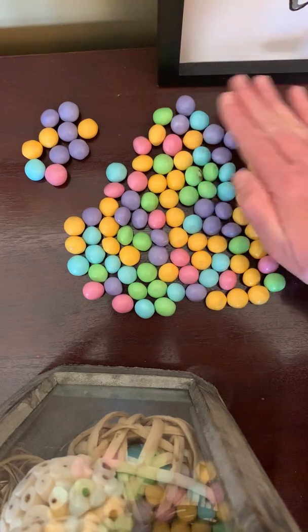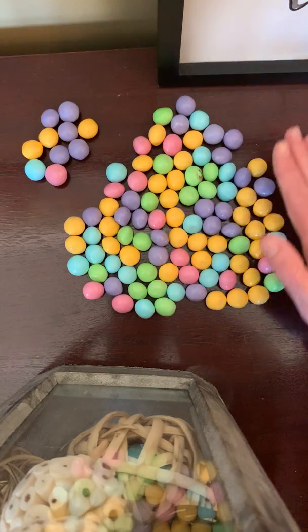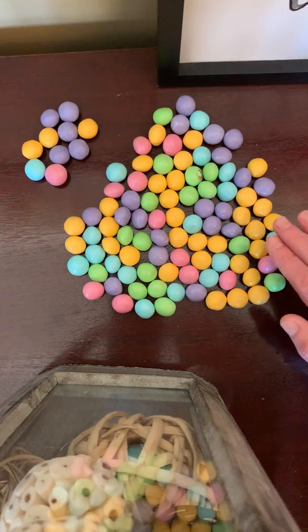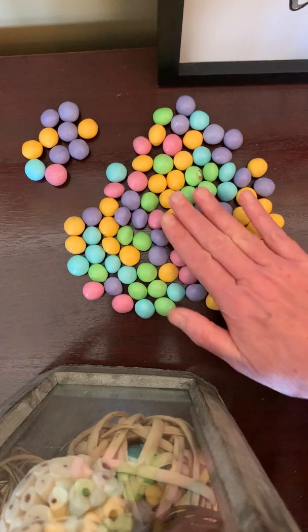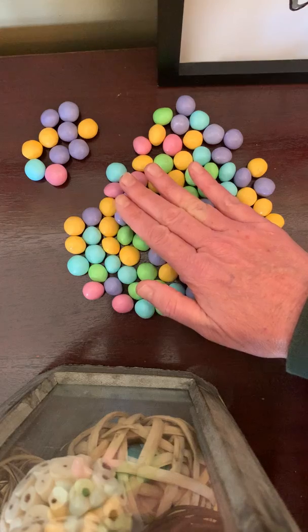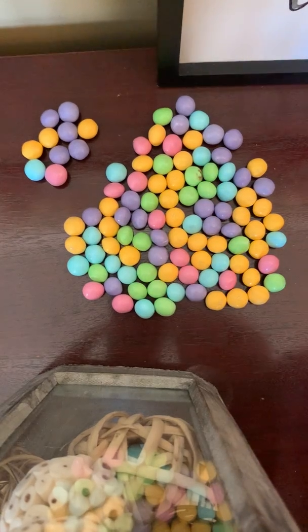10, 20, 30, 40, 50, 60, 70, 80, 90, 100, 110, 120. My estimate's going to be 120. I have a feeling it's going to be less than that. But that's how I'm going to make my estimate. I'll stick with 120. Pause the video and then come back and we're going to count it out.